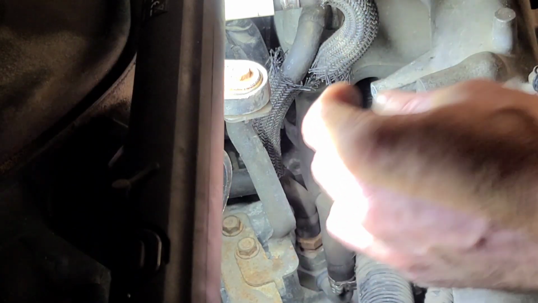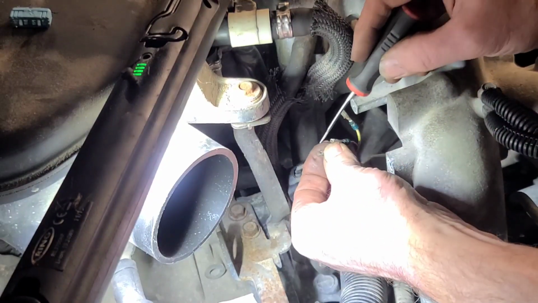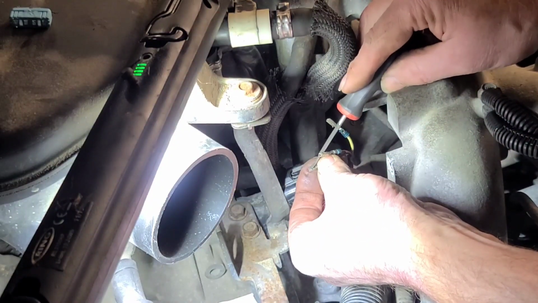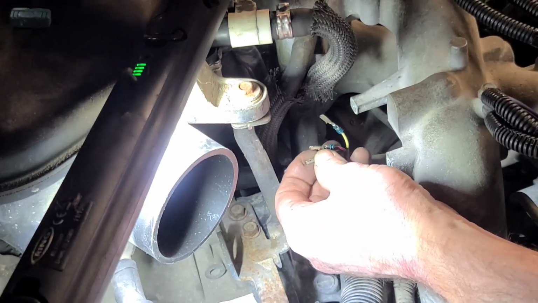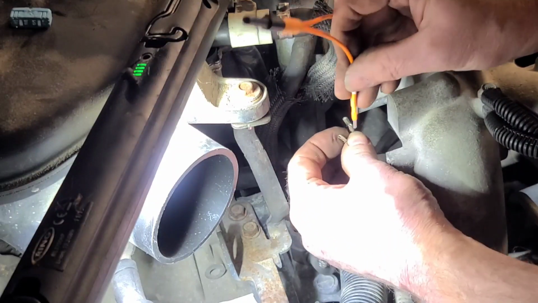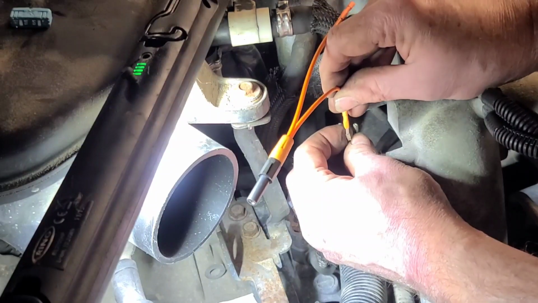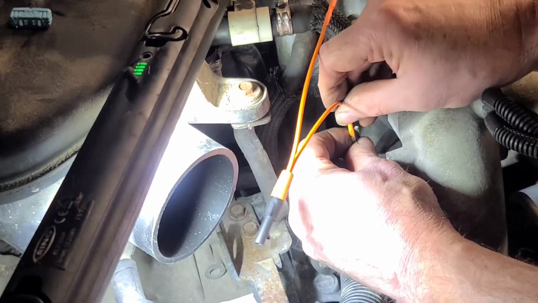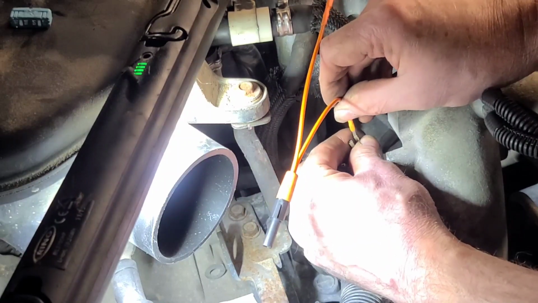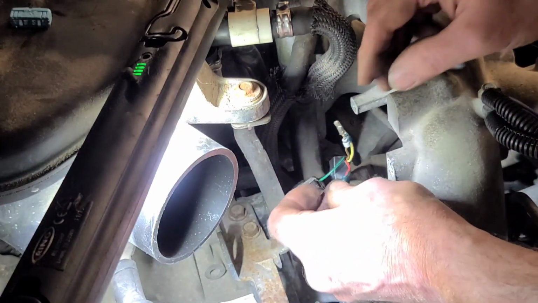Well, I'm going to reshape all these terminals. So I managed to reshape the terminals by inserting a pick from the back and twisting it to increase the pin drag. That's got a good drag now. That's got a good drag. Now we've got to put the terminals back into the appropriate spots.